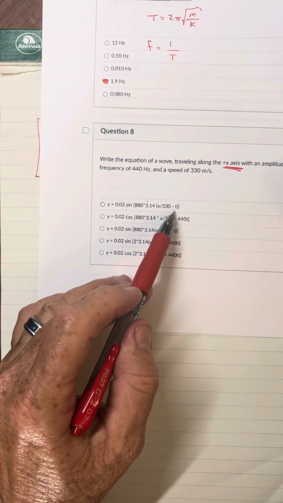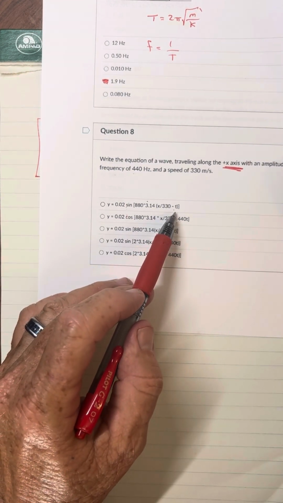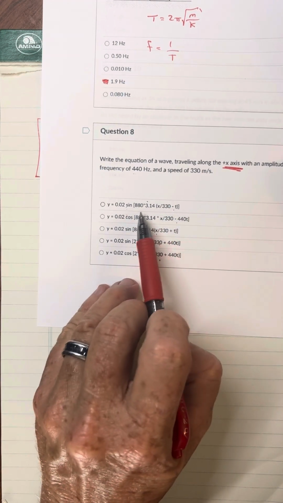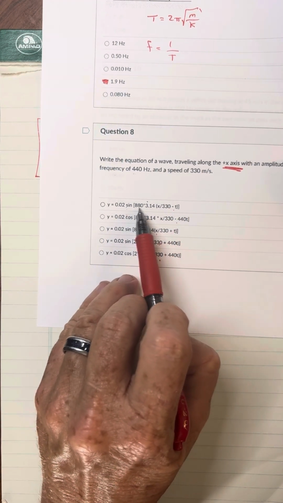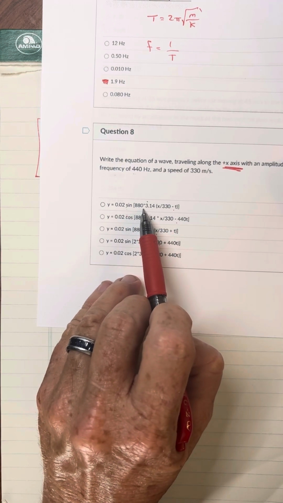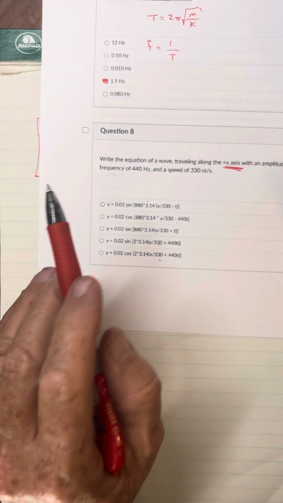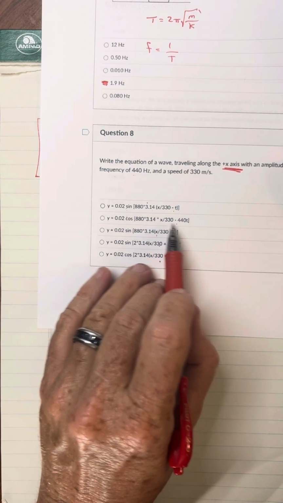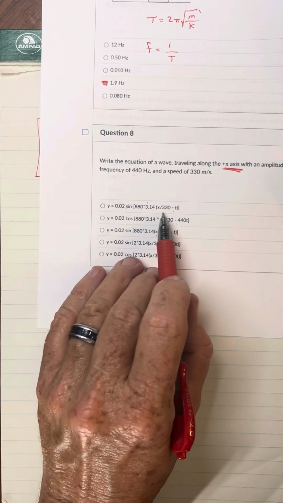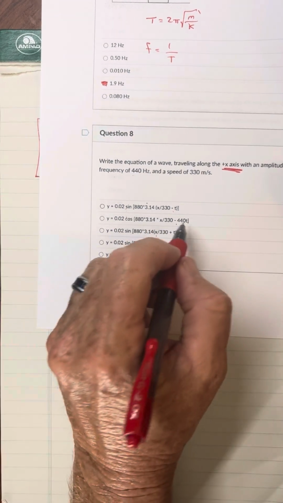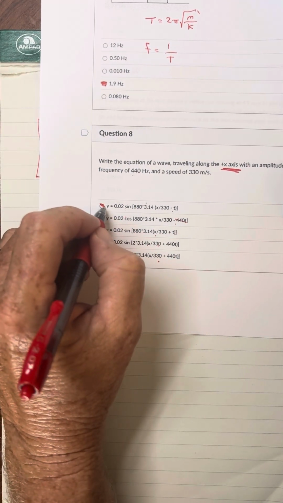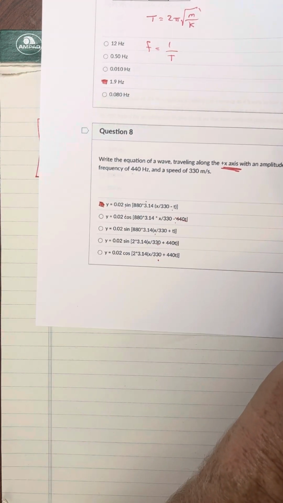Now, neither of these has a direct 880 pi, but you can see here, because of the parentheses, this 880 pi, 3.14 is pi, needs to be distributed. Whereas this one doesn't have the parentheses, so it's not being distributed. So this couldn't be it. Which means by elimination, it's got to be A.